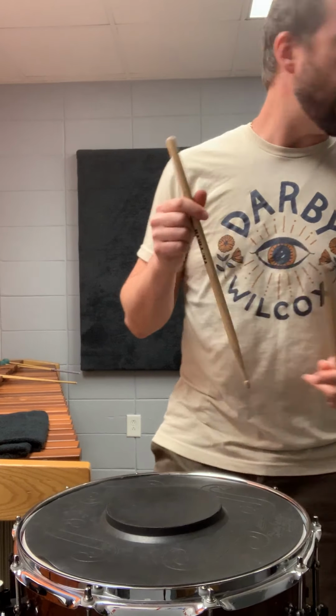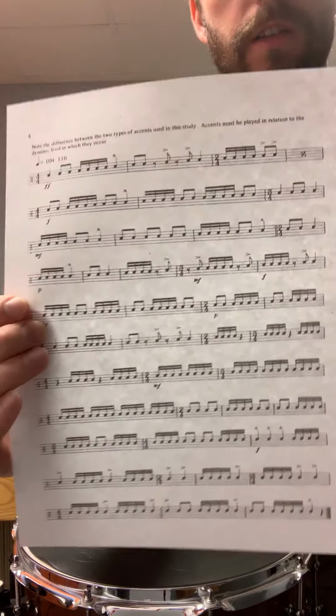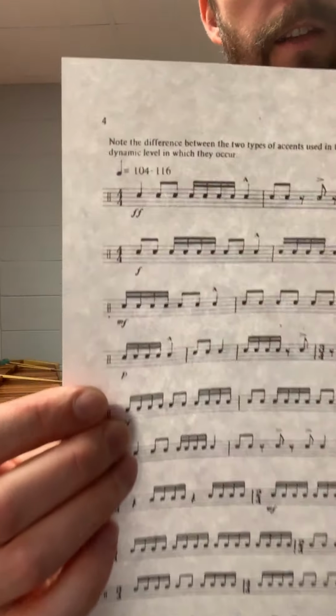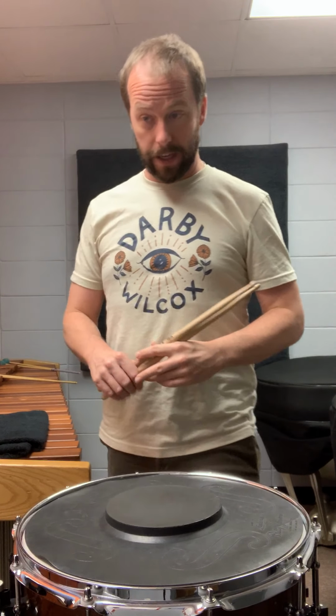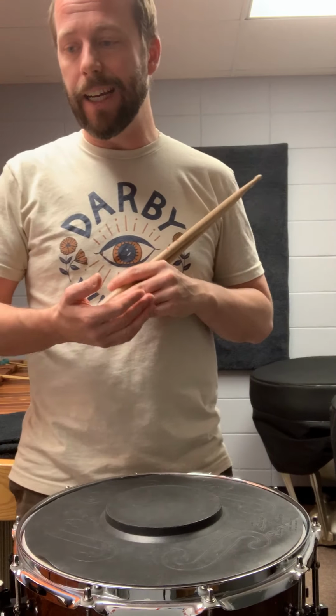Excellent. This is the Whaley number 4. Whaley snare exercise number 4 looks like this. That's the first measure of it. All right, I'm going to play this at a reasonable tempo. This is not performance tempo, which says quarter note between 104 and 116. This will be at quarter note equals 80.